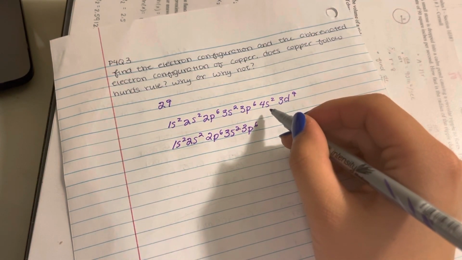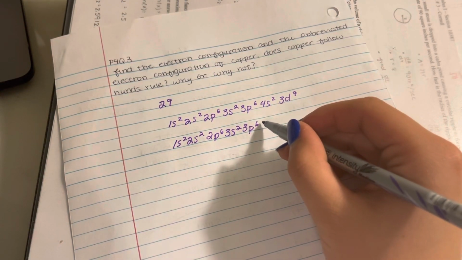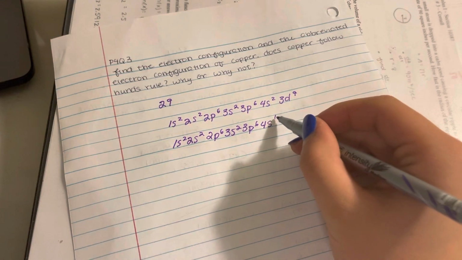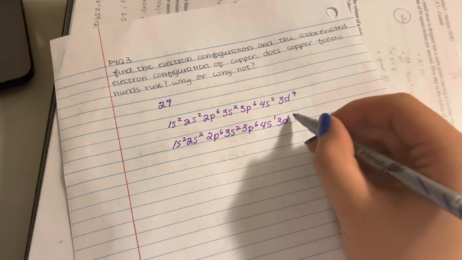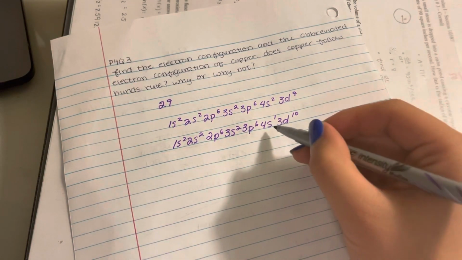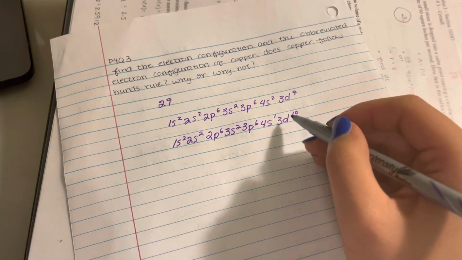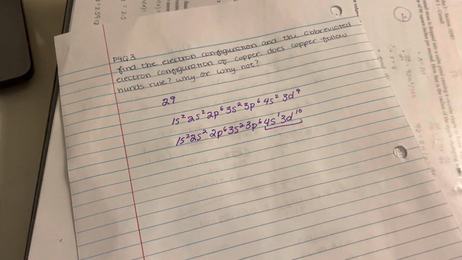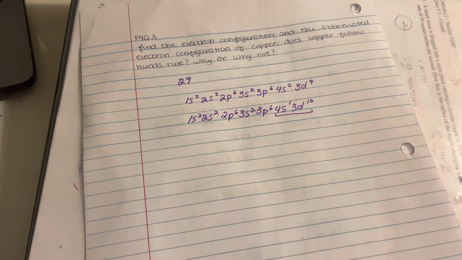Up until this point. So for here, the 4s orbital isn't completely full, it's half full. So it gives 1 electron to the 3d orbital so that it can be full. So since this one is half and this one is fully filled, it can be more stable than in this form. So this is the only part that changes, which would be the full electron configuration.